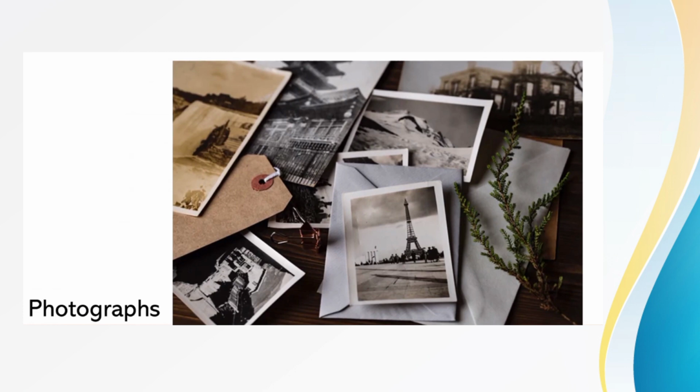Number 3, photographs. Images and media are powerful communication devices. They are useful for conveying concepts and information, and they can help improve comprehension by reinforcing information provided in text. Images and media also attract and engage our attention.